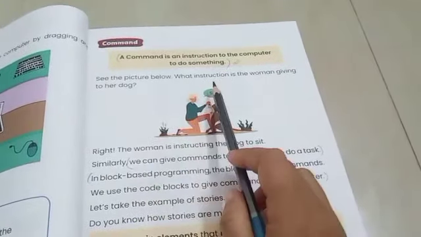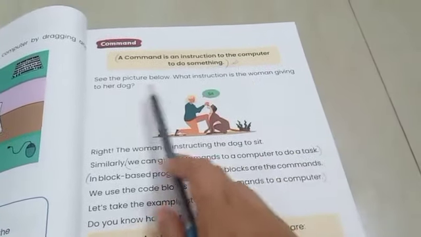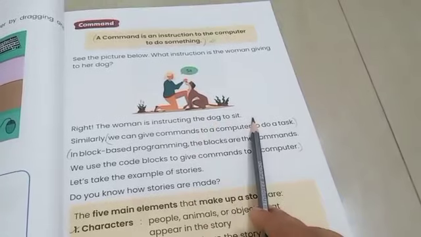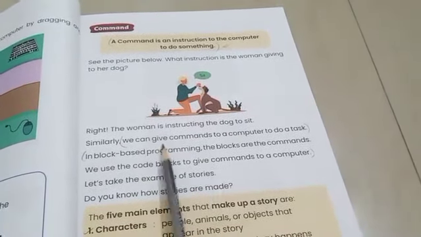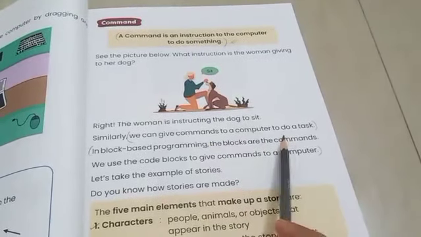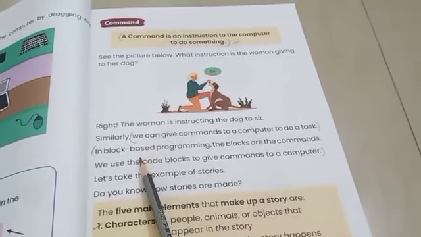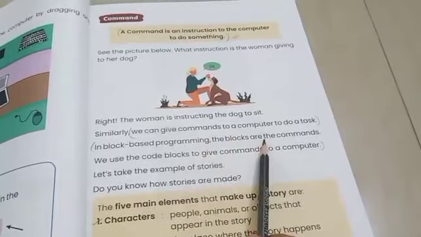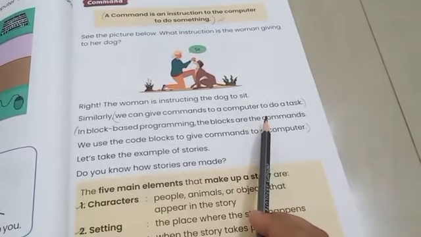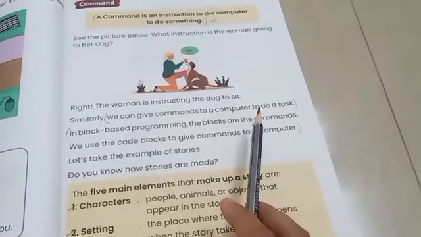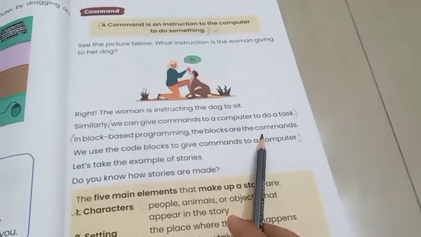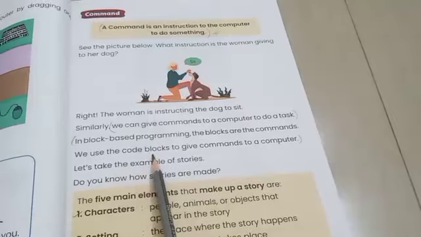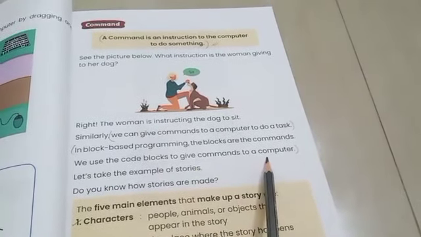See the picture below. What instruction is the woman giving to her dog? The woman is instructing the dog to sit. Similarly, we can give commands to a computer to do a task. In block based programming the blocks are the commands. You will see blocks there, and those blocks will be the commands for the computer. We use the code blocks to give commands to a computer.